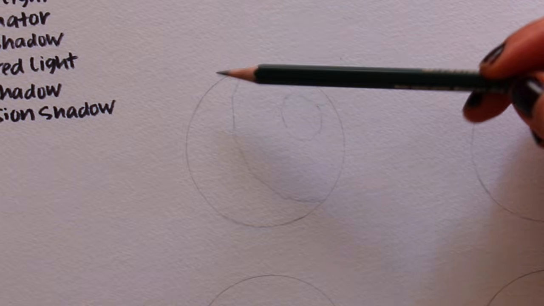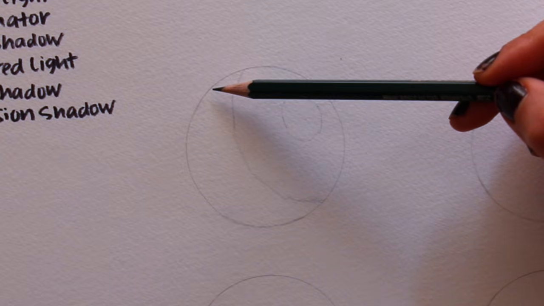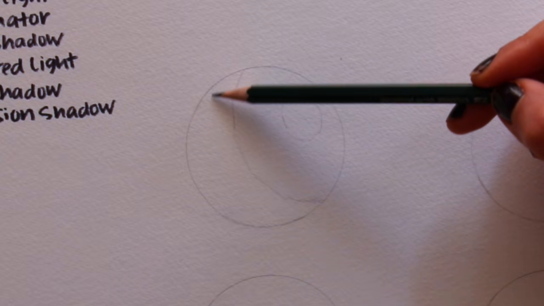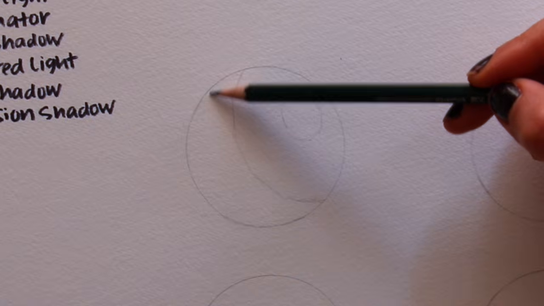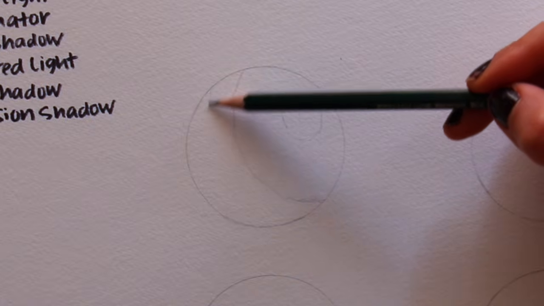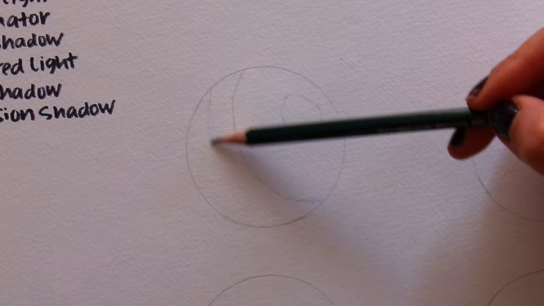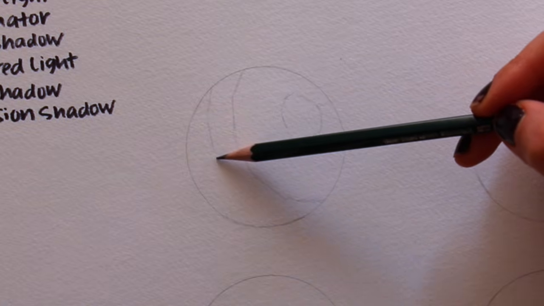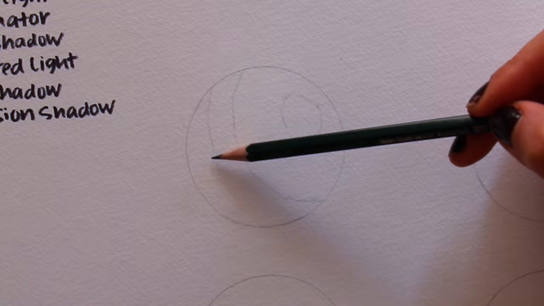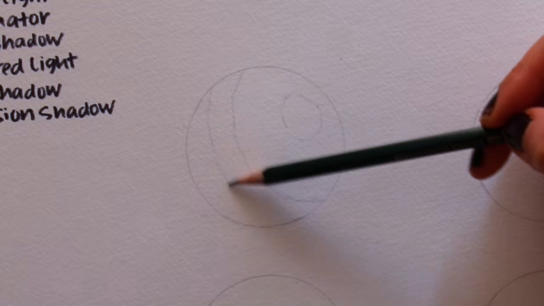Okay, so moving on to the core shadow. The core shadow is usually a band-like shape that wraps around the structure of the object. You're going to find it in a lot of curved objects like these spheres. And it's the darkest value area inside of the form.